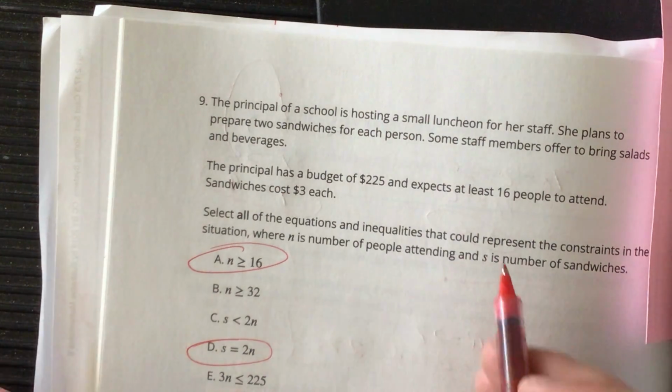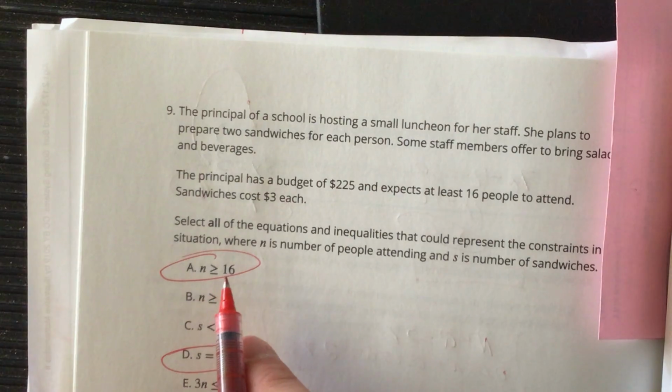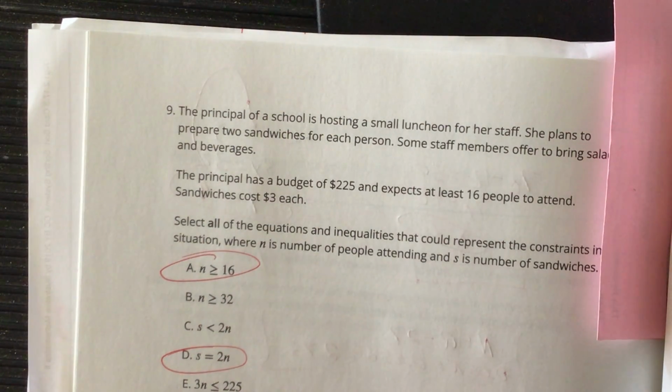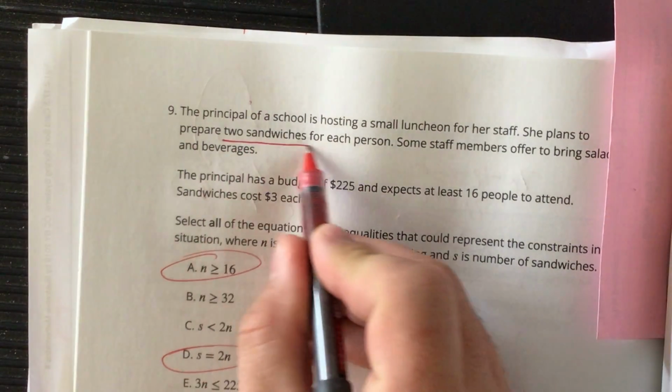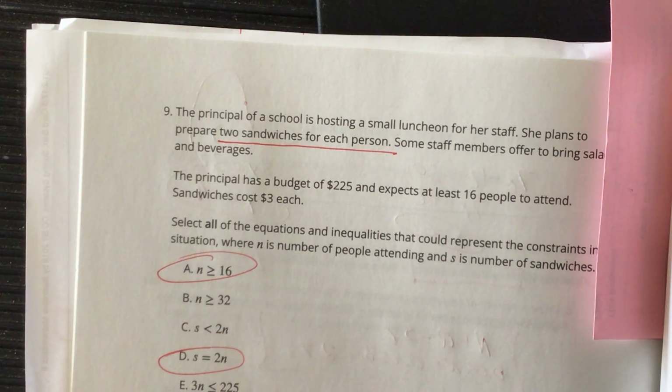I need at least 16 people, so it's got to be greater than or equal to. That means 16 or more people. Sandwiches, 2 people per sandwich. It's kind of what they are envisioning. So 2 sandwiches per person.